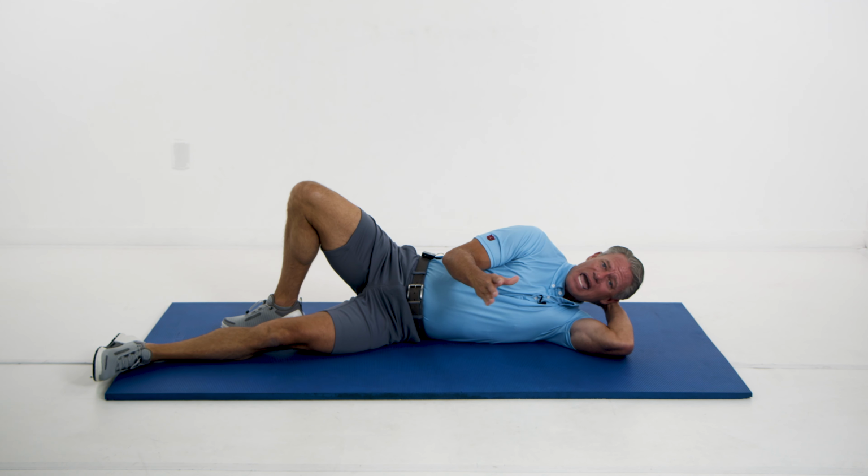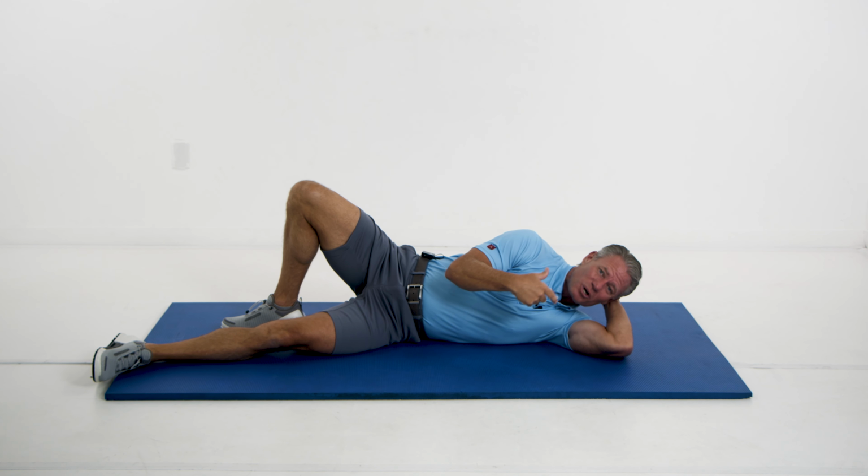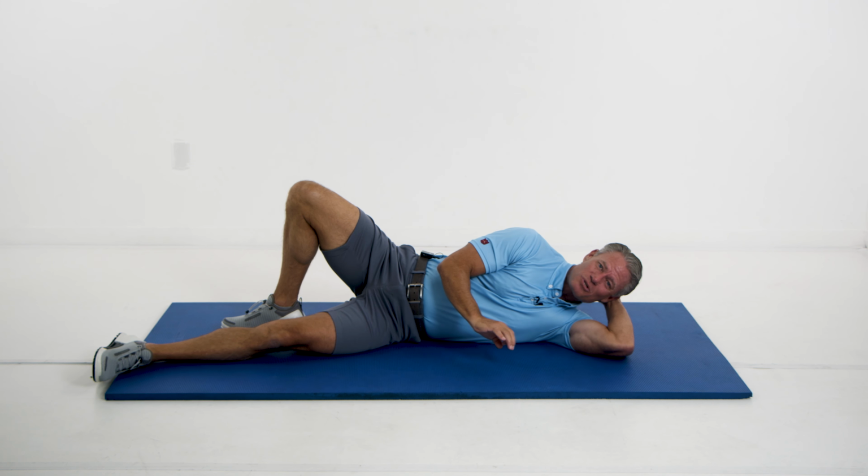So you can see, as I'm raising my leg, I'm getting my adduction, but I'm also adding a component of external rotation. And this is how we strengthen the adductor longus, and now we have our abduction and our adduction movement for the lower body.